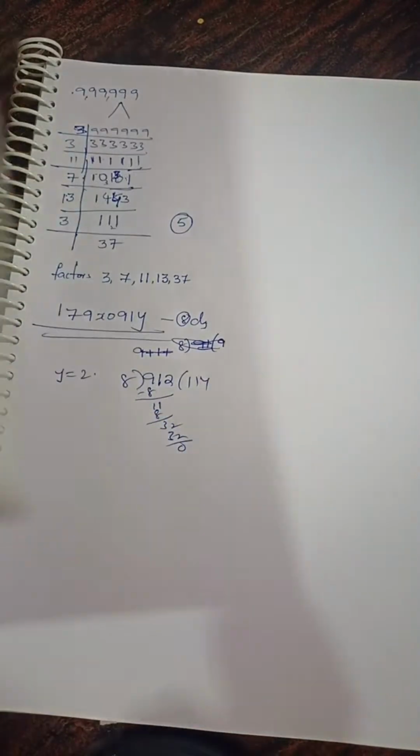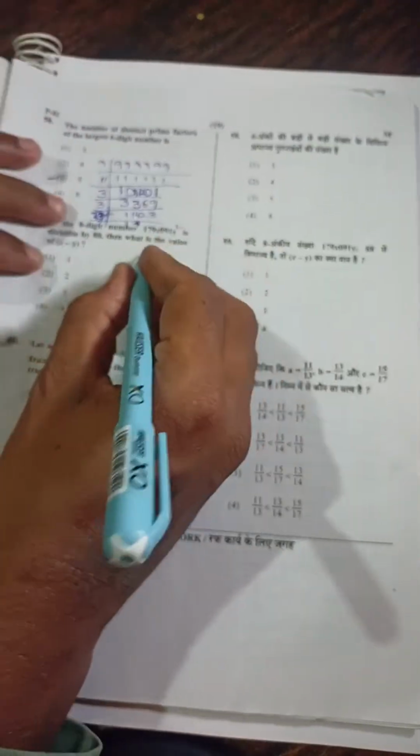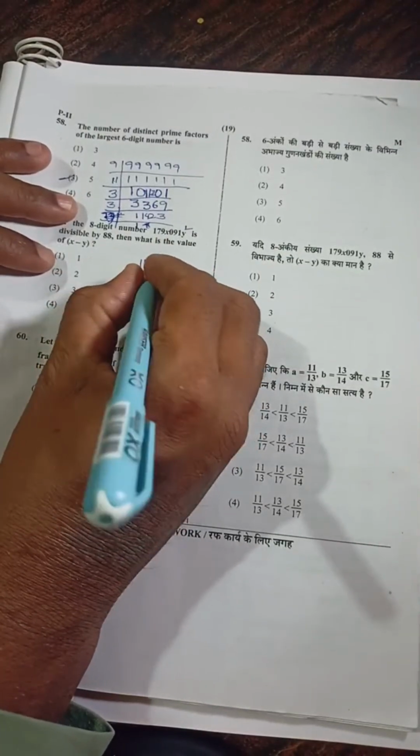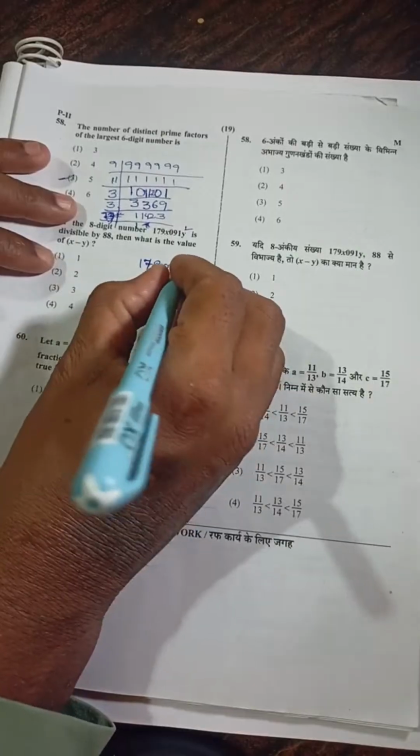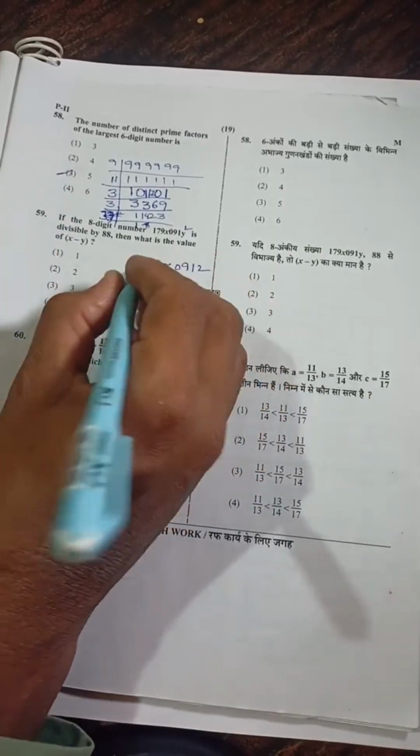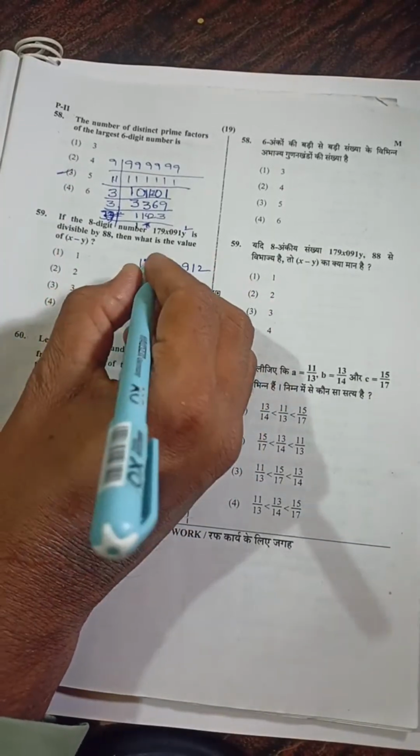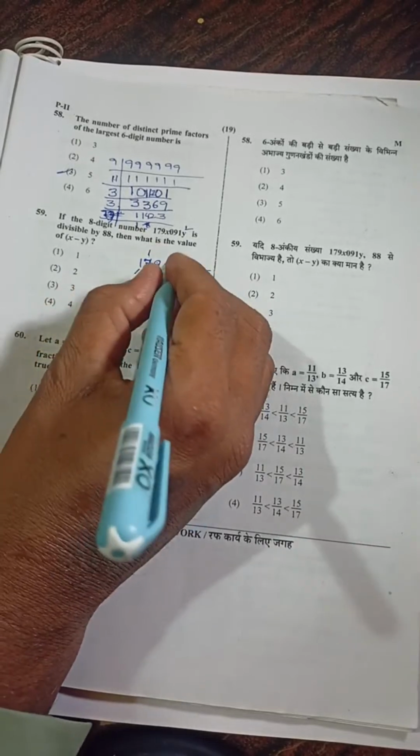If you substitute the y value 2, so 179x0912.